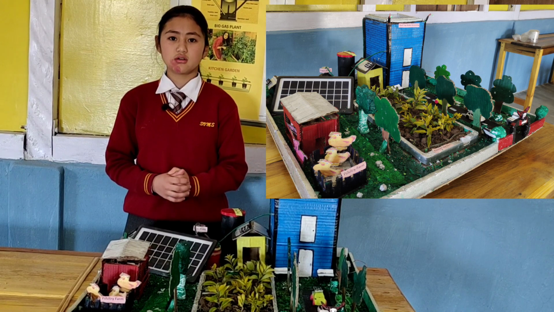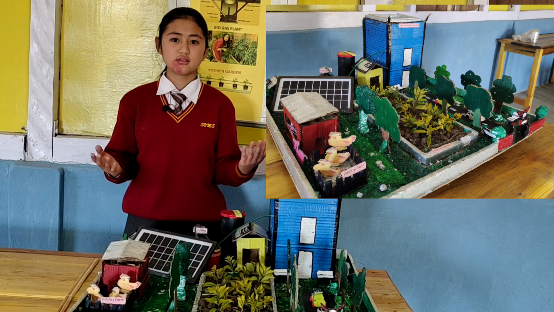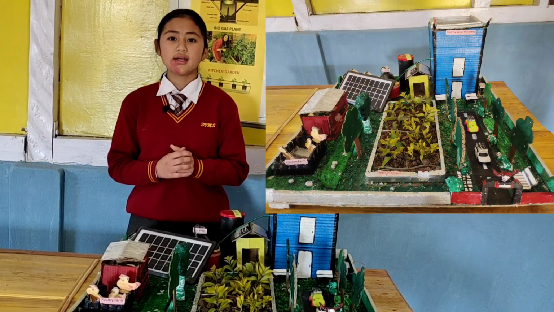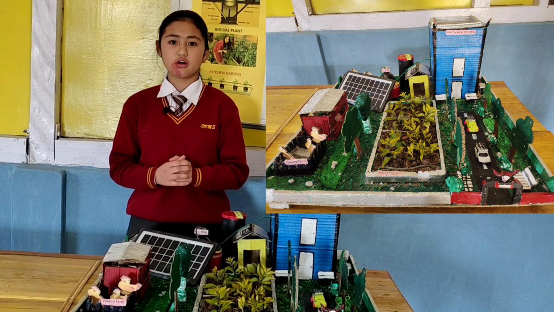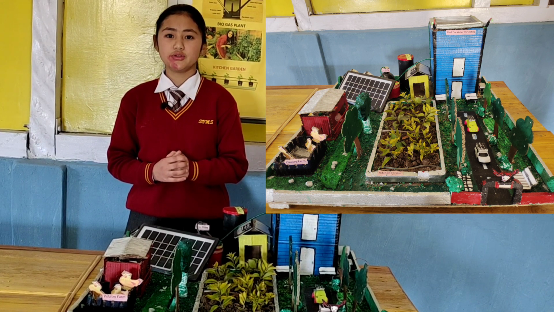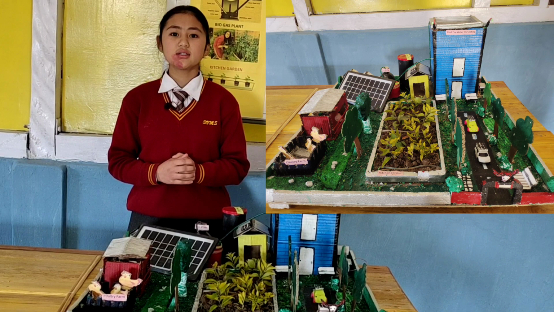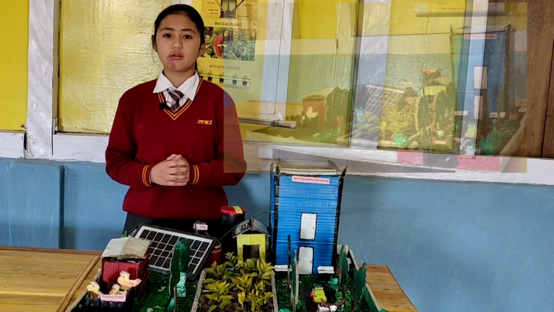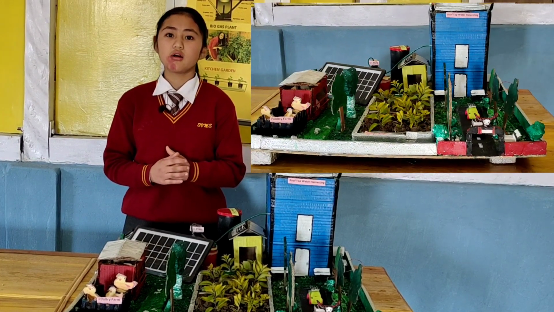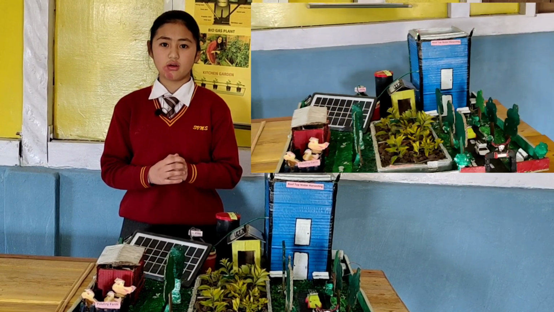Though it is a matter of concern, science has its solution too. What is science? It is a systematically organized body of knowledge. And technology is the application of science for some useful purposes. Science and technology can be used in sustainable development of many areas such as industries, medical science, space exploration, and agriculture, etc. In my project, I am focusing mainly on agriculture because our country's economy is mainly dependent on agriculture.